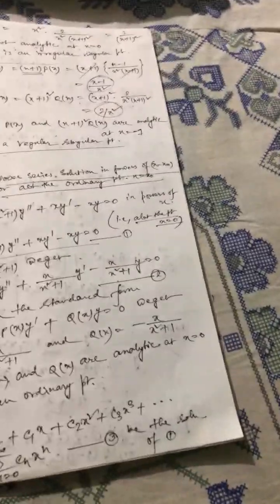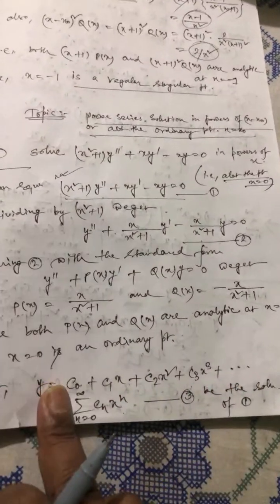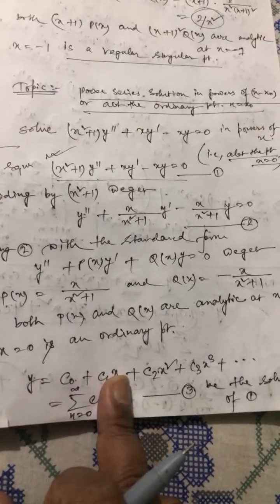Now remember, what was your solution? You have started from here. This is the solution of the given problem. Y is equals to C0 plus C1x plus C2x square plus C3x cube and so on. So let us put this.